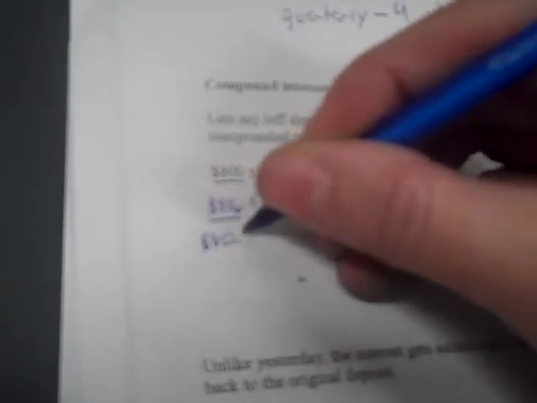Now the next time I get interest, I again multiply by 2%, so times 0.02. So 816 times 0.02, $16.32. Okay, so I take 16.32 and add it to 816. Okay, 832.32. So now that's how much I have. 832.32 times 0.02 again.